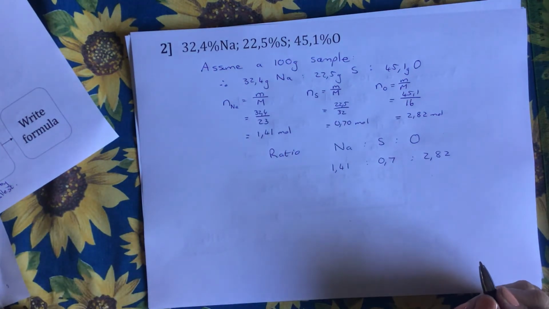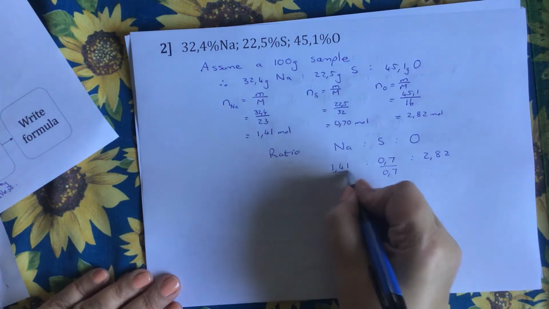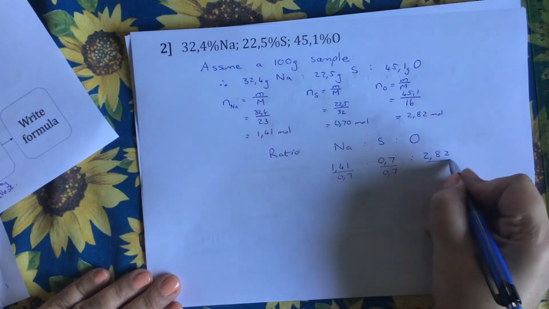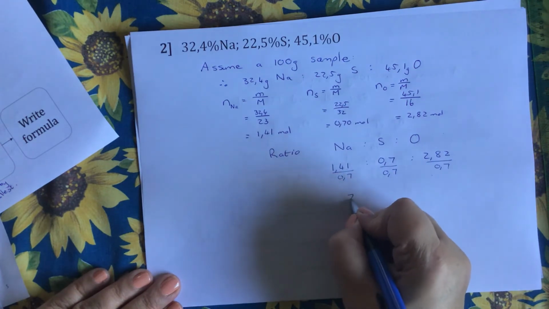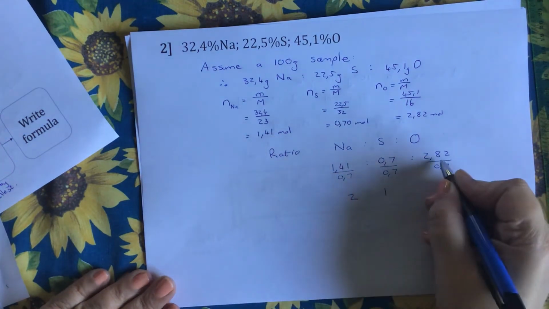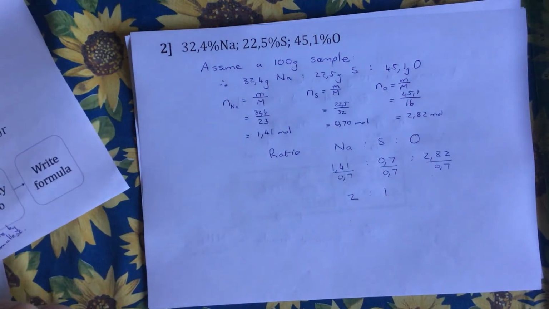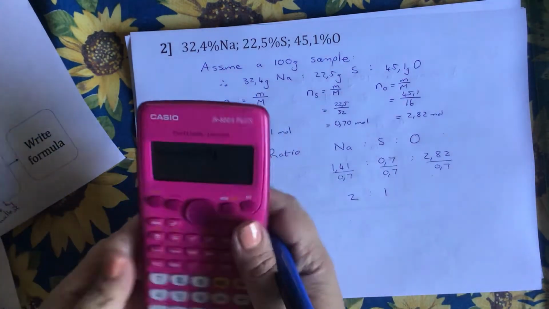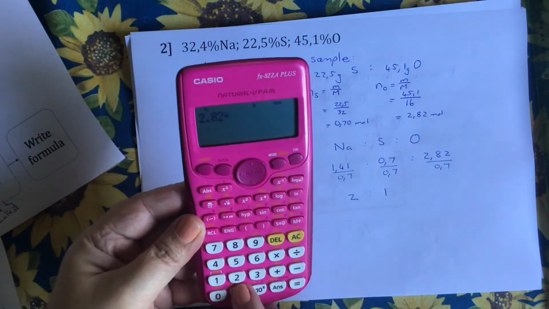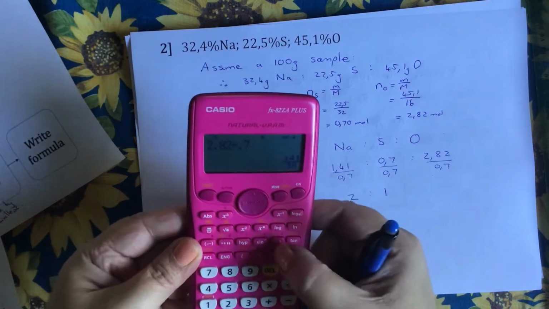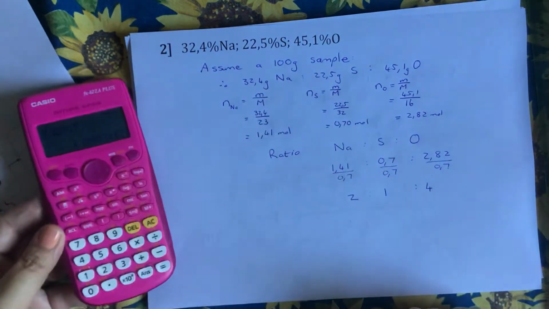Divide by the smallest value, which is 0,7. But what I do with one, I have to do with all of them. So 1,4 divided by 0,7 is 2. This is 1. And 2,82 divided by 0,7 gives me a value of 4,01. So round it off, give me 4.